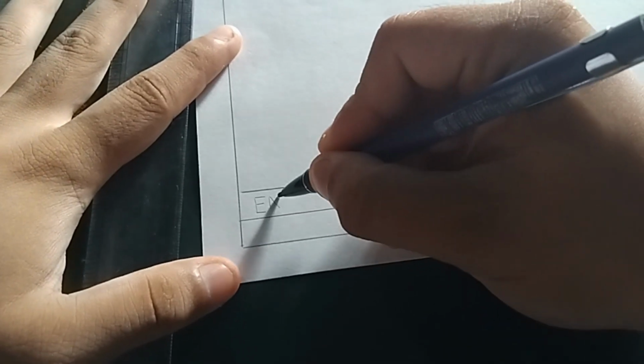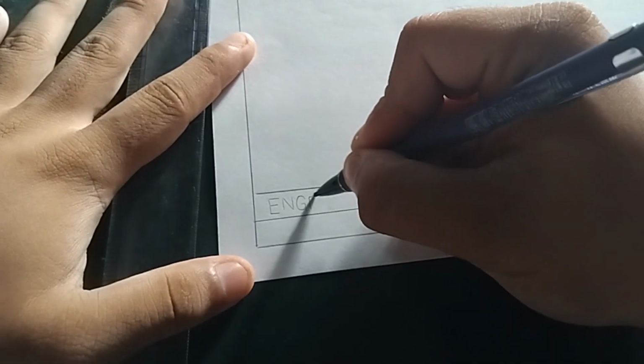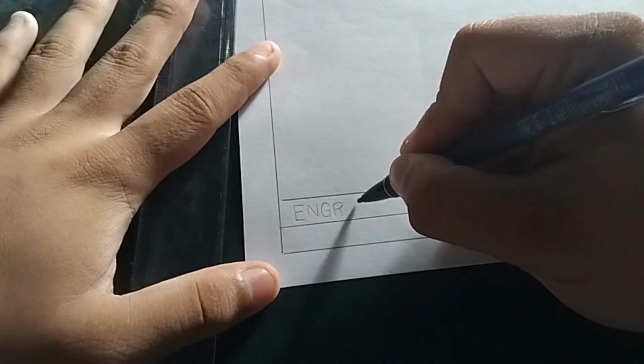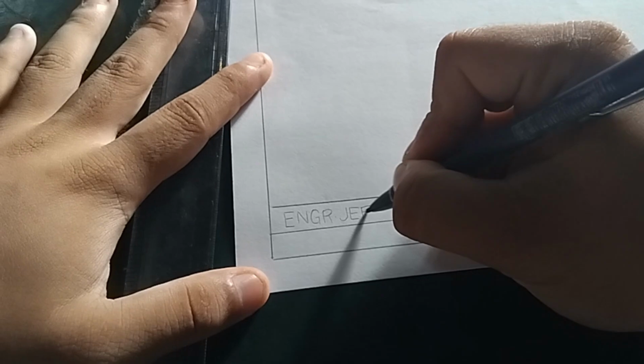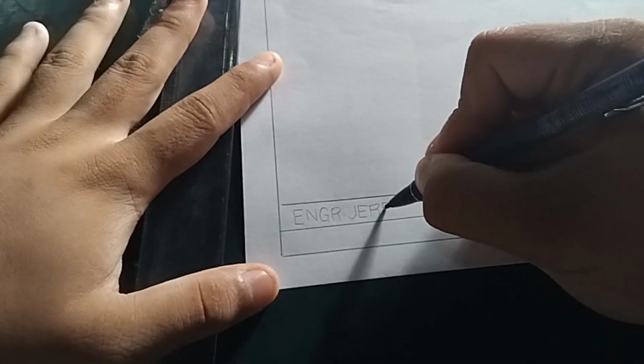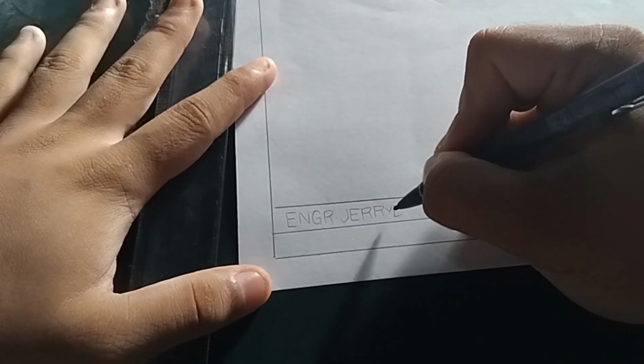Put your name in the upper part of the box. And in the lower part of the box, put your section or your grade.